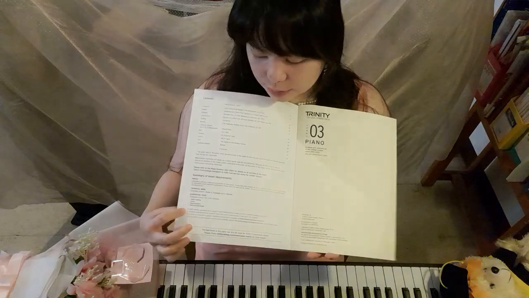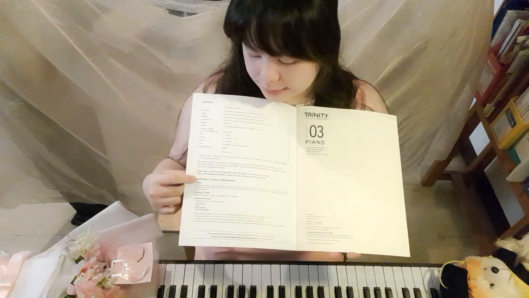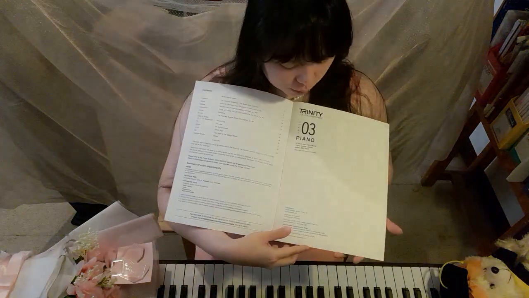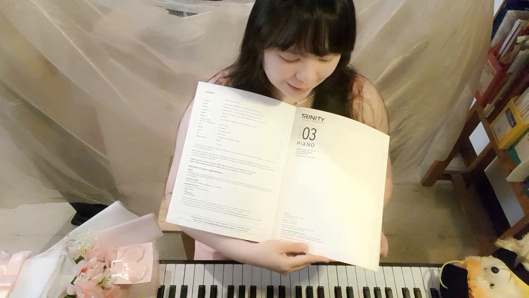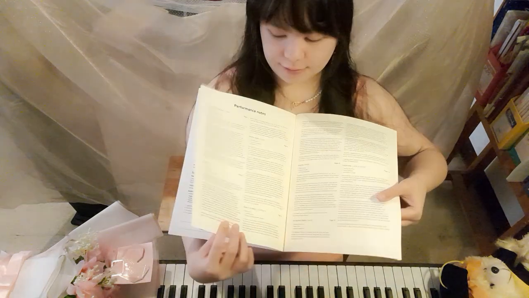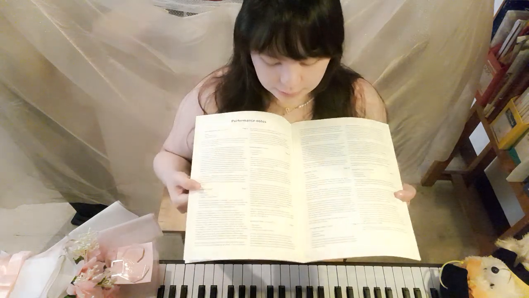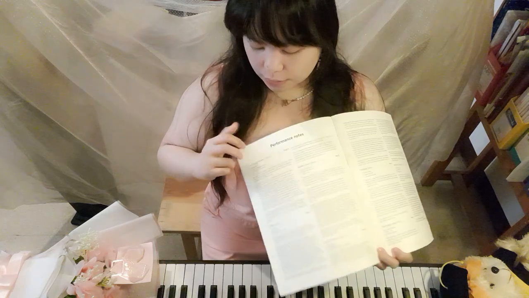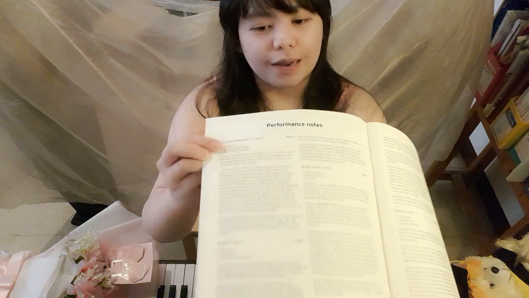Okay, so as you can see, the first one is your index and then your exam summary check as usual. And let's go to the next page. So the next is directly your performance direction, and as usual, they show you the 3 keywords they want you to interpret in every song.